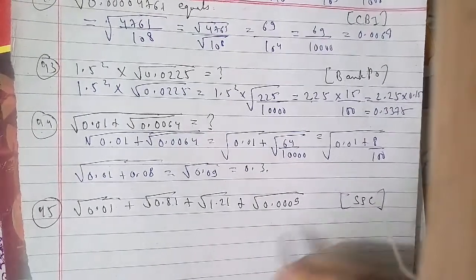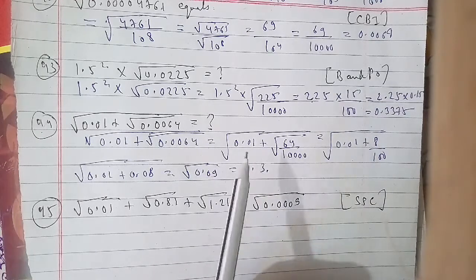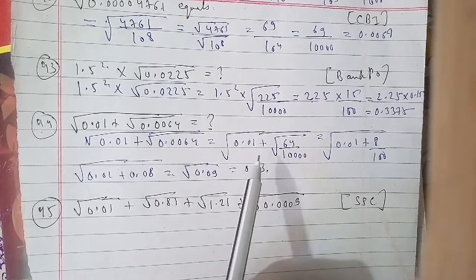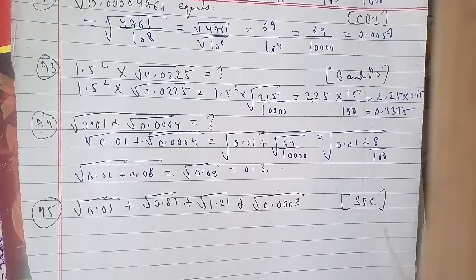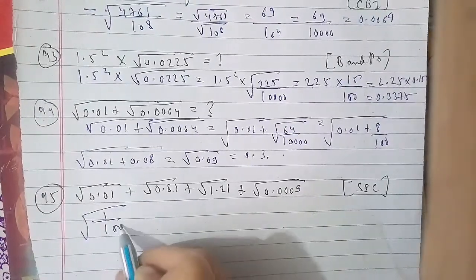We had taken out the under roots here. For that, because it is 10, it will become 0.1 plus 0.9 plus 1.1 plus, there are 2 zeros, so that is 0.03. We'll add it on, we'll get 2.13. That will be the right answer for this particular question here.